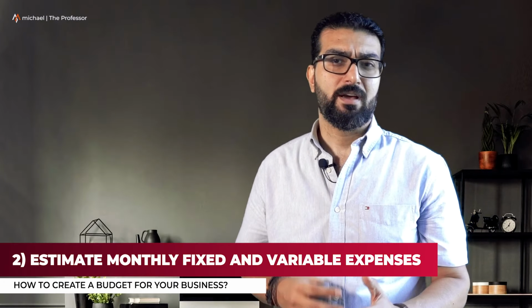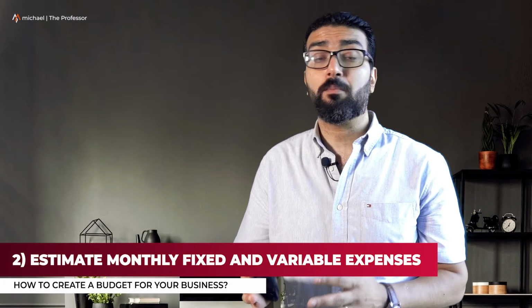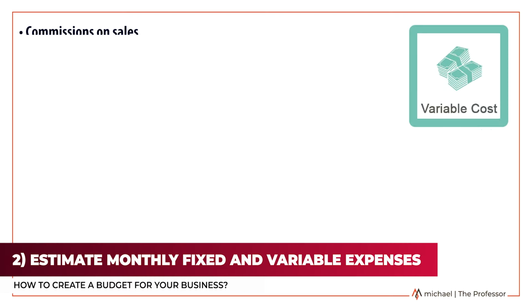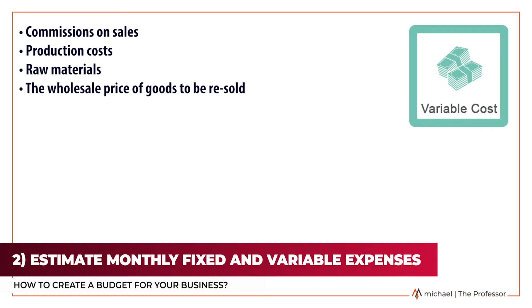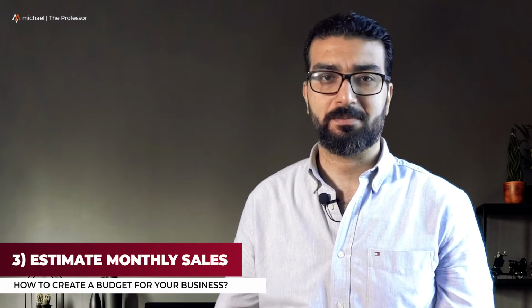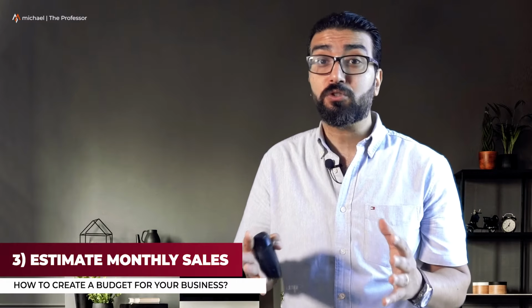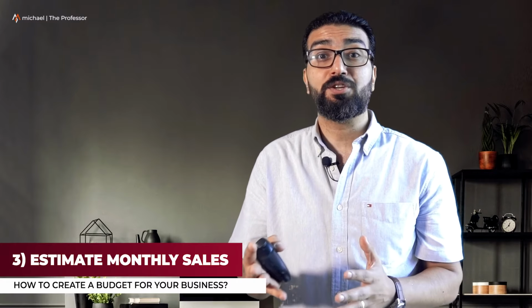Variable expenses are expenses that will change with the number of customers you work with every month. This might include commissions on sales, production costs, raw materials, the wholesale price of goods to be resold, packaging and shipping costs, etc. Number 3. Estimate monthly sales. This is probably the most difficult part of your budget because you don't know what sales will be for a new company.